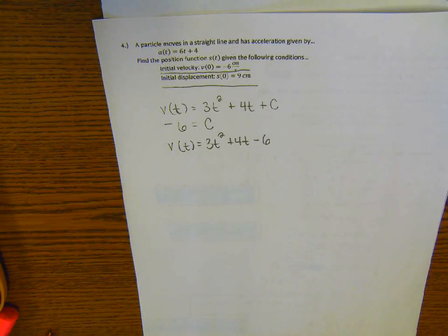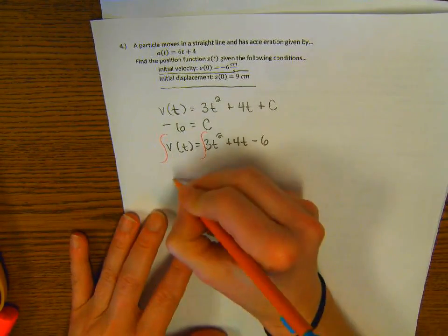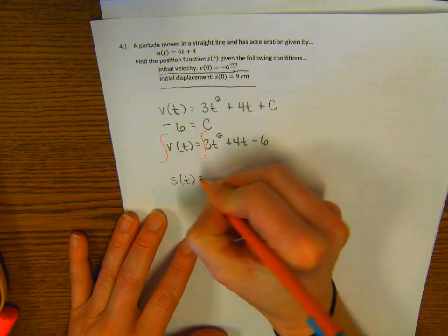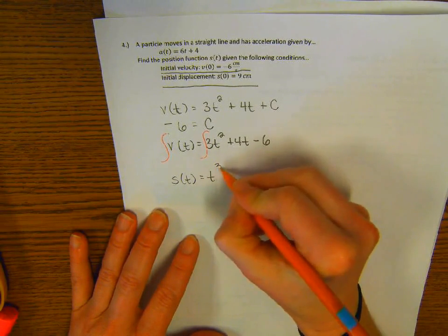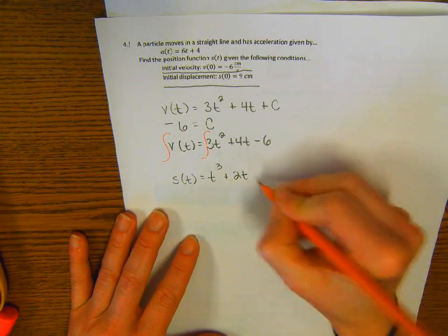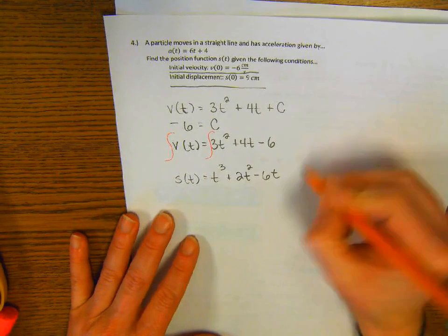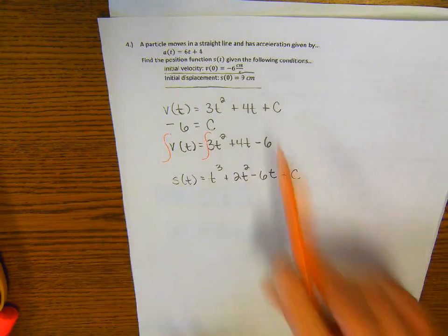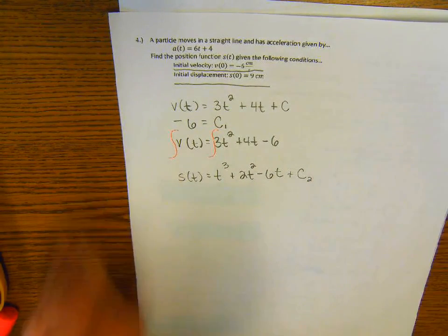So then I asked for the position function, s of t. So let's take the antiderivative again. The antiderivative of 3t squared is t cubed plus 2t squared minus 6t. Oops, I forgot the squared there, right? Now technically we should call these C1 and C2 because really they're different.